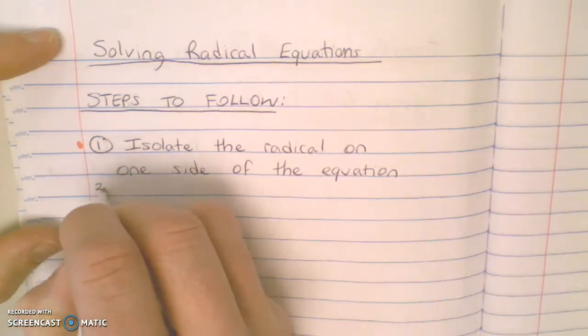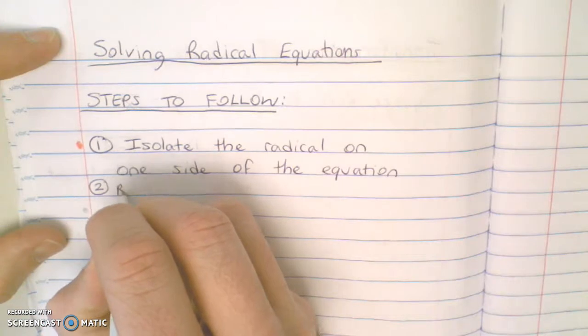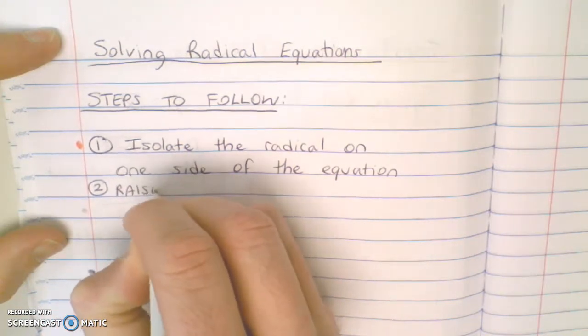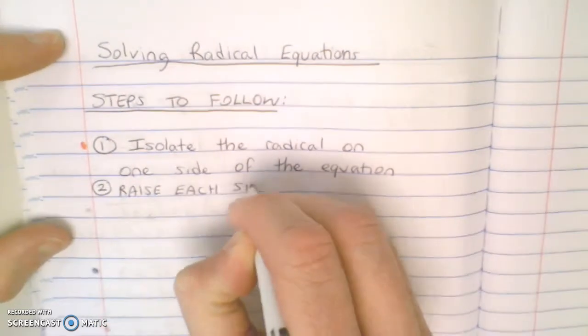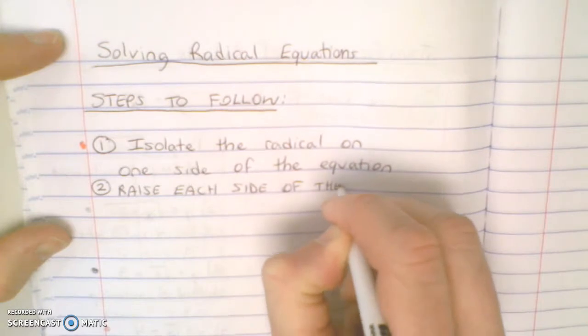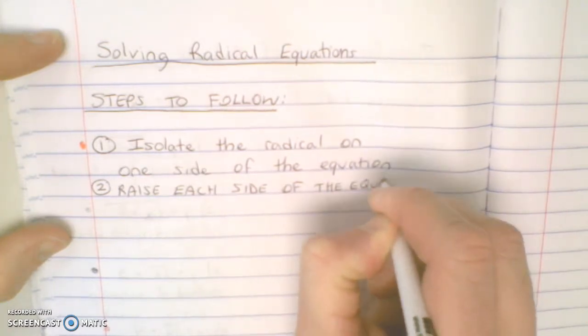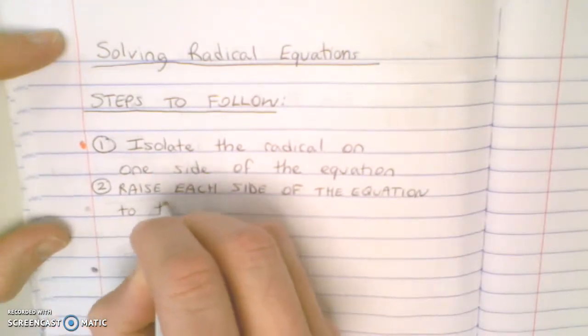Once you've isolated the radical, then you want to raise each side of the equation to the power of the index.